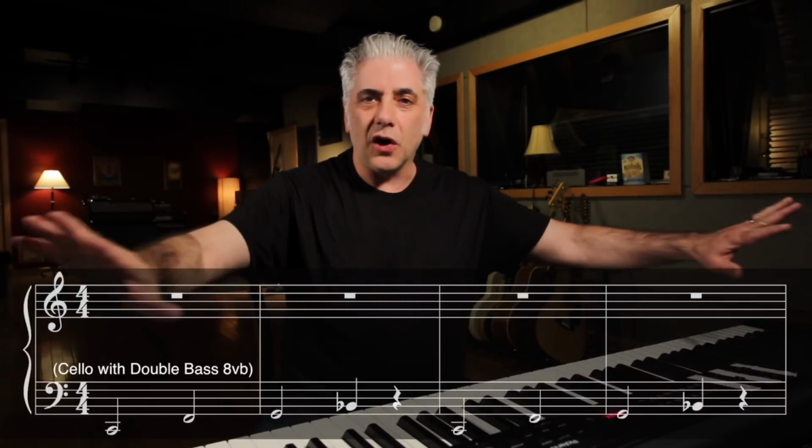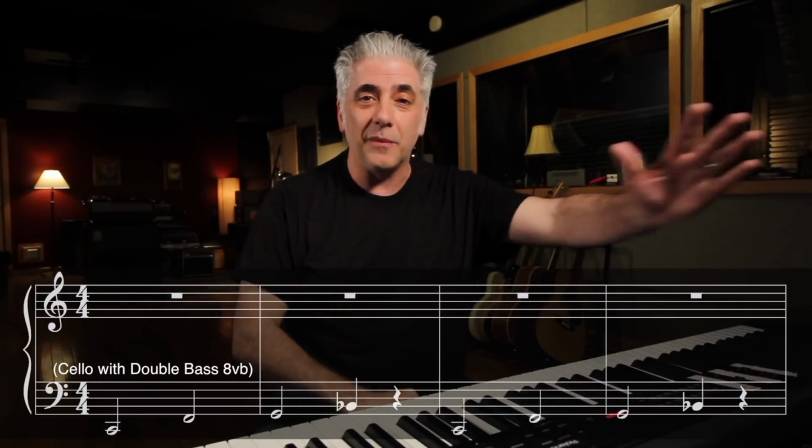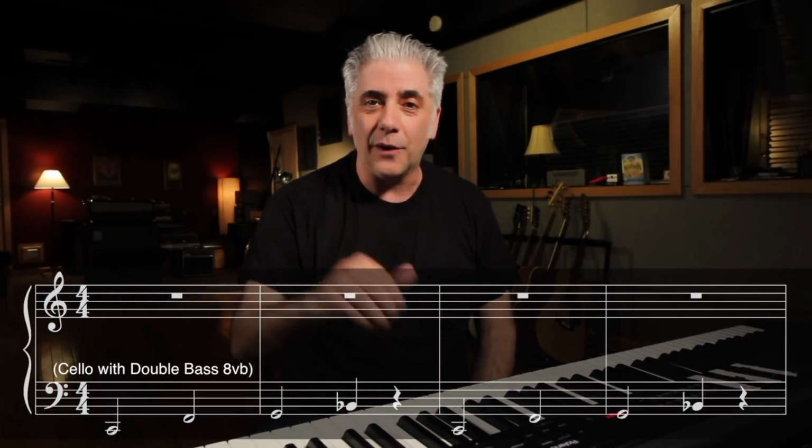Thomas Newman is one of my favorite film composers of all time. In this episode, I'm going to break down the opening prison scene from The Shawshank Redemption. Here it is. The cue begins with a flyover of the prison, where you then see the prison yard open up and all the prisoners going towards the gate where the bus is coming in with the new prisoners. Let's check it out.